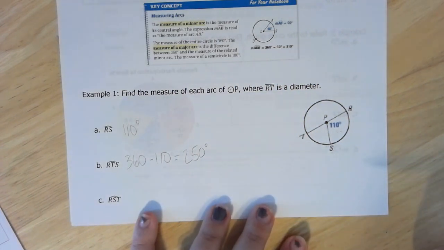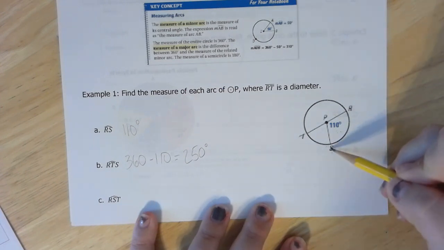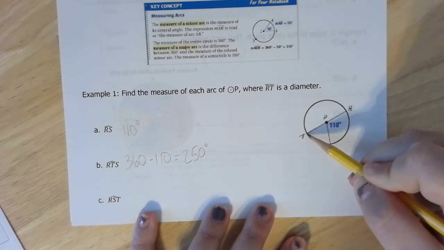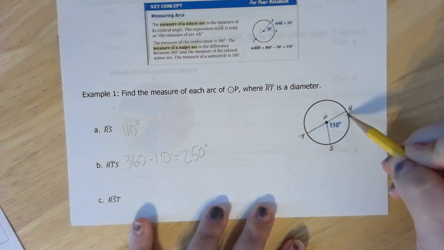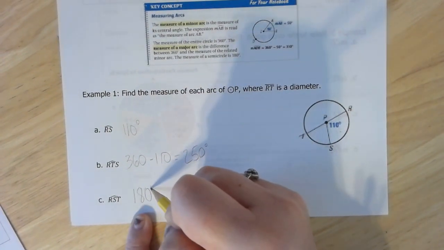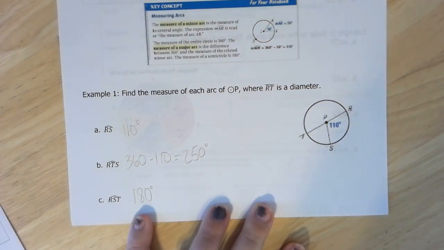All right, and let's do the last one here. It's RST. So RS to T. So that's my diameter going straight across. That means it's half of my circle. So half of 360 degrees is 180 degrees. Something that I didn't tell us to do on all of these examples, which is something we need to get used to, is naming whether it is a major arc or a minor arc or a semicircle. It's very, very important that we know the difference because it is something that you will be asked.